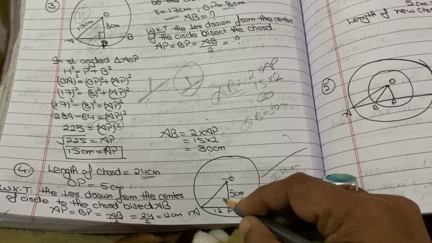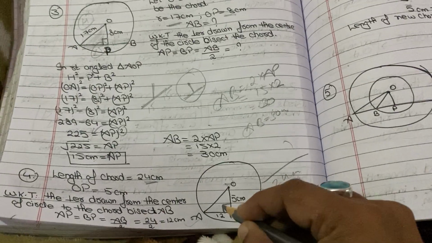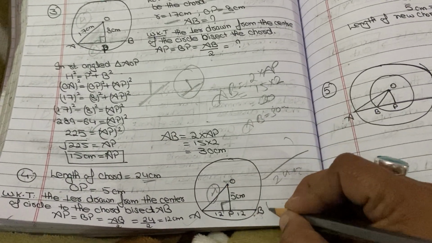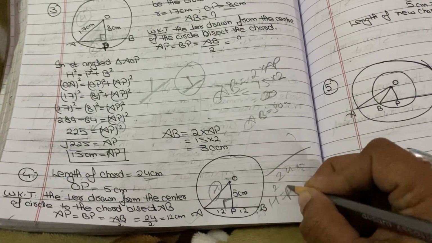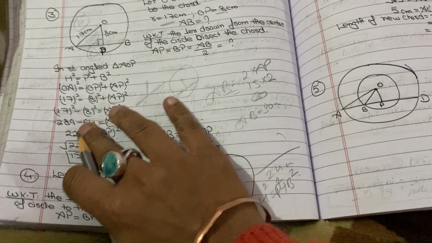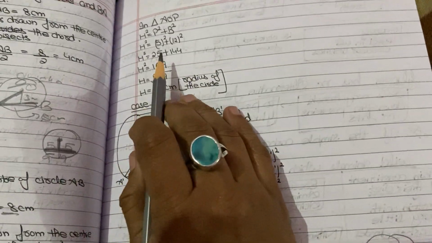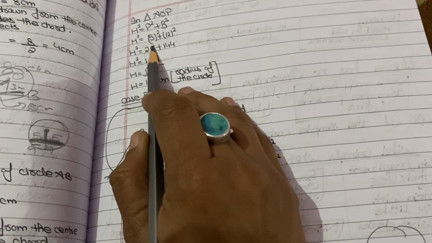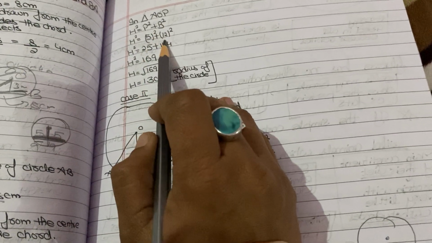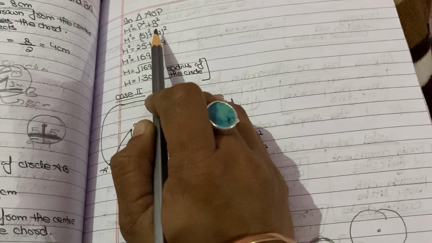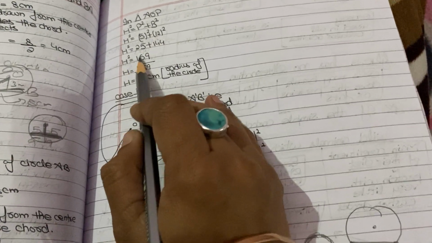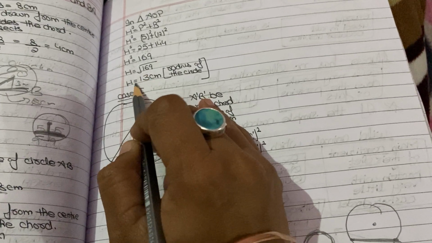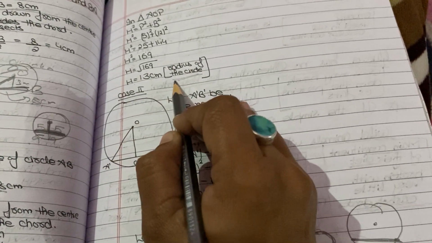Now I'm going to apply Pythagoras theorem there. So this is your hypotenuse. What Pythagoras theorem says is that hypotenuse square is equal to perpendicular square plus base square. The value of hypotenuse I have to calculate, and the value of perpendicular is 5. The value of base is 12. 5 times 5 is 25, 12 times 12 is 144, and after adding I have 169. By taking the root I have 13 centimeter, that is the radius of circle.